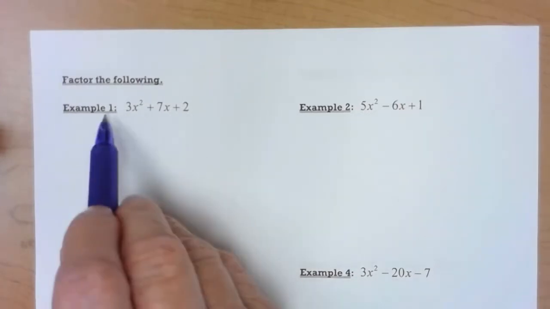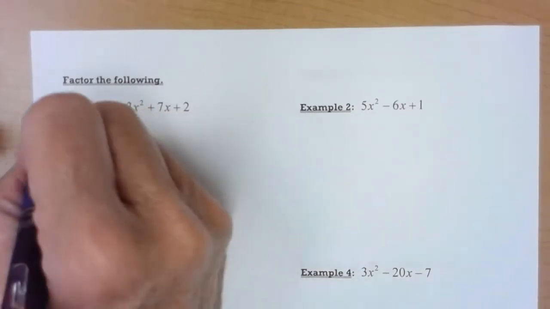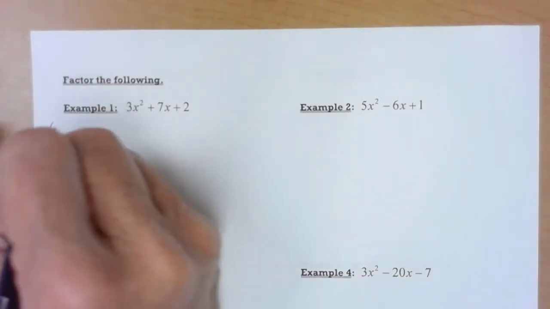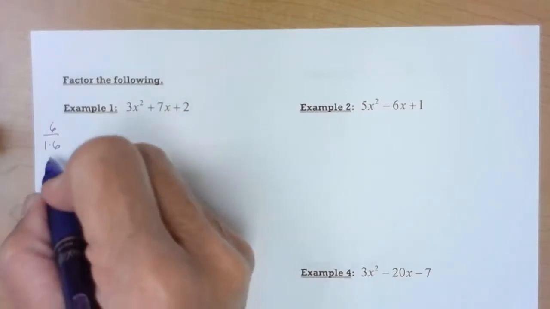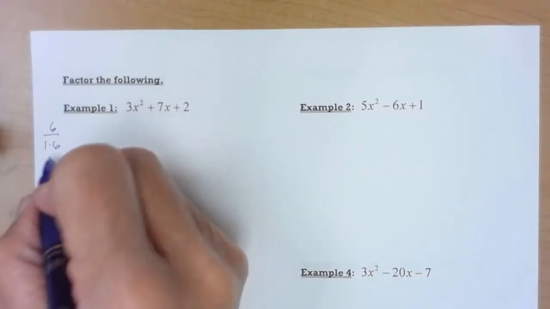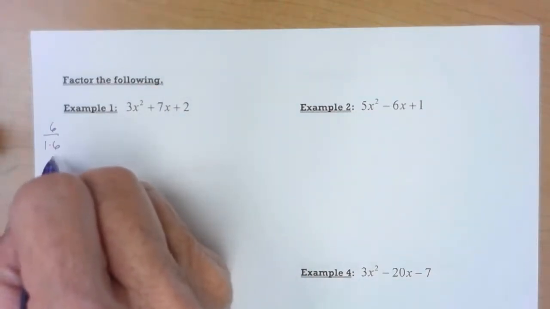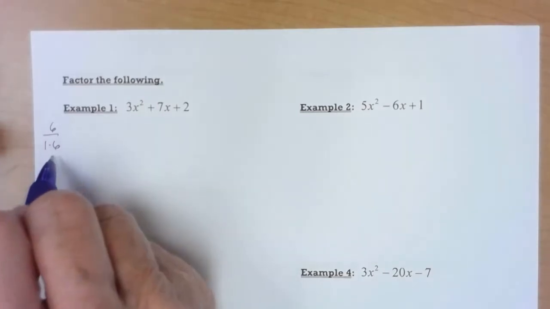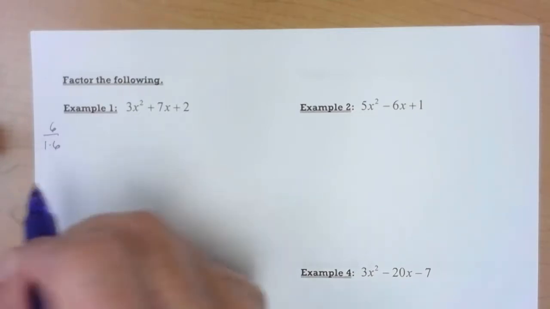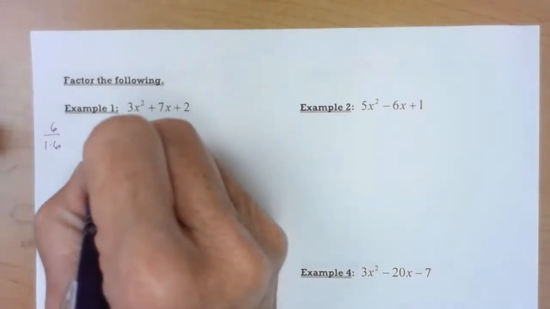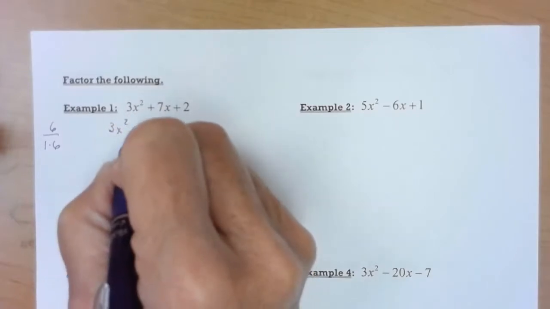So, descending order, nothing common, so 3 times 2 gives me 6. Break it up, 1 times 6, that does give me 7. I could do the 2 and 3, but like I said just a tad earlier, if you come upon two factors that when multiplied give you this and when added give you the middle, stop. There's no reason to go further. So let's break up the middle.